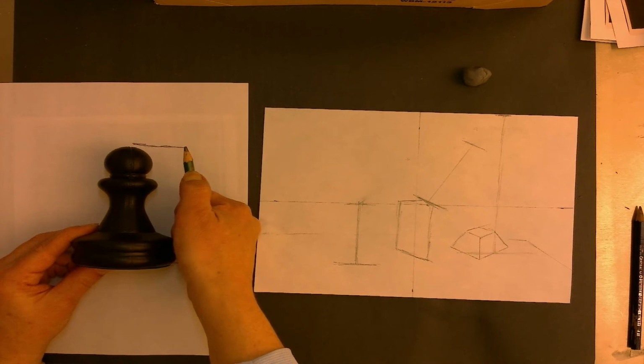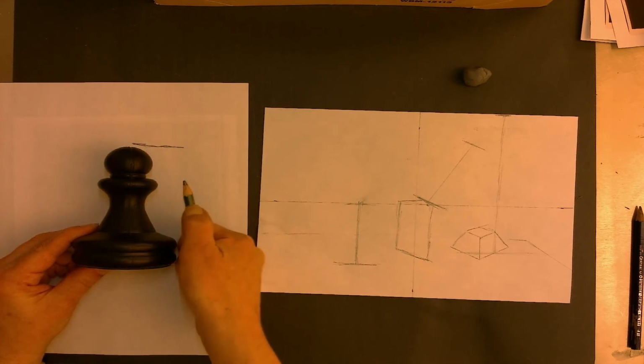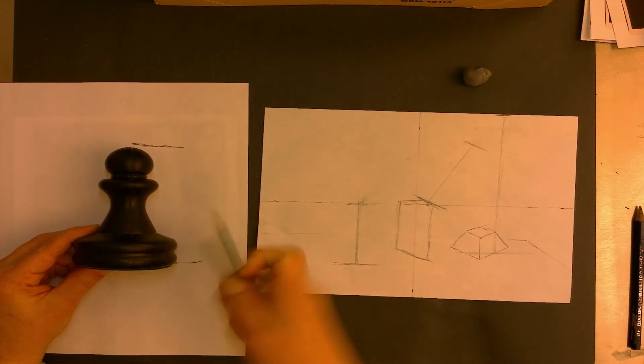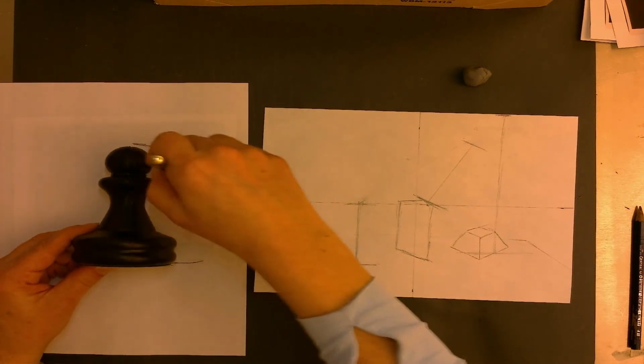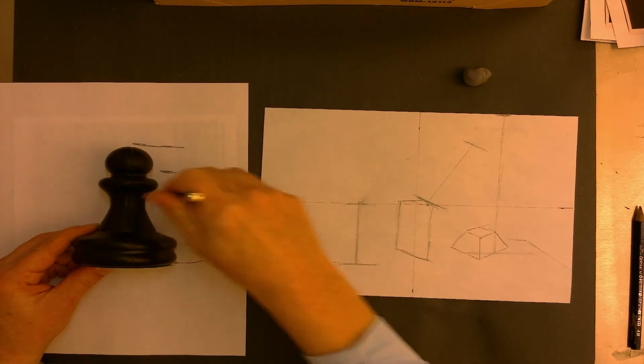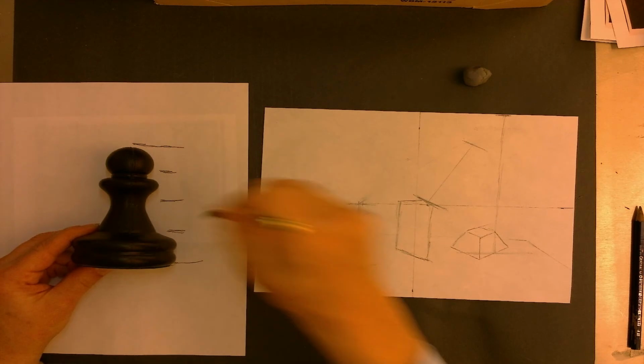So I've got one, so I'm going to move down so that the point is where my thumbnail was, which is about here. Okay, and it looks like it fits in 4 times. So I'm just going to mark off, if I were to divide that up into 1, 2, 3, 4, okay?